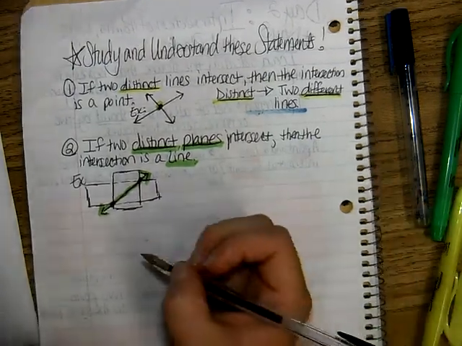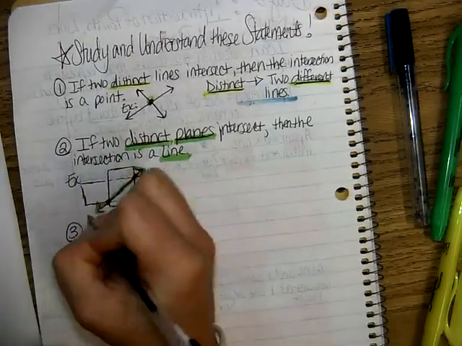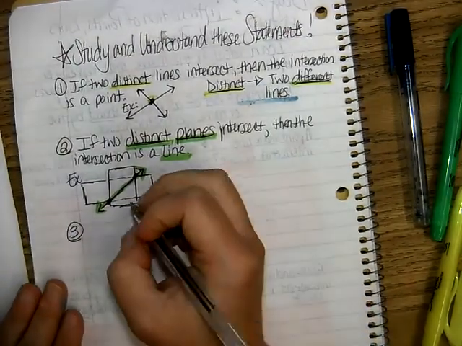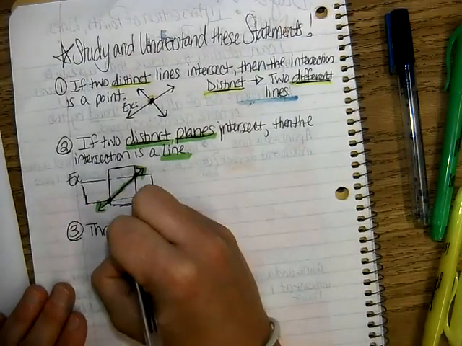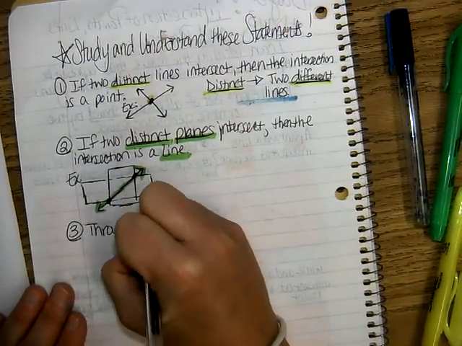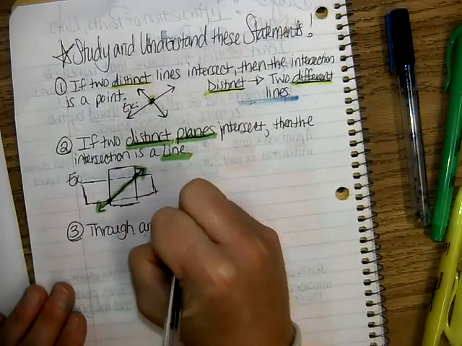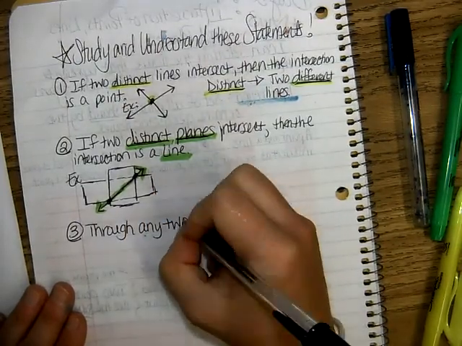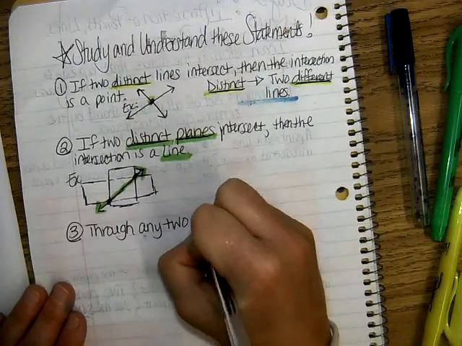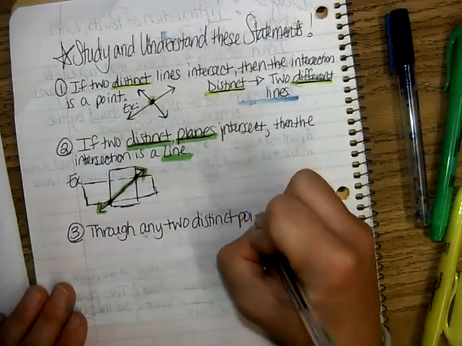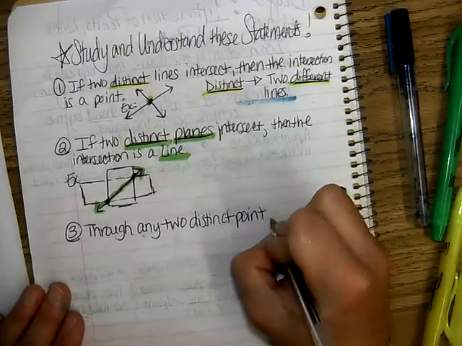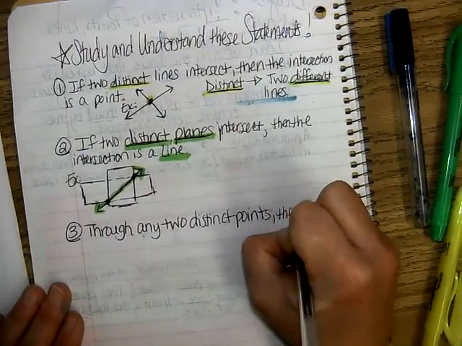All right, the next one, statement number 3. There are 5 statements, by the way. Statement number 3 says, through any 2 distinct points there is exactly 1 line.